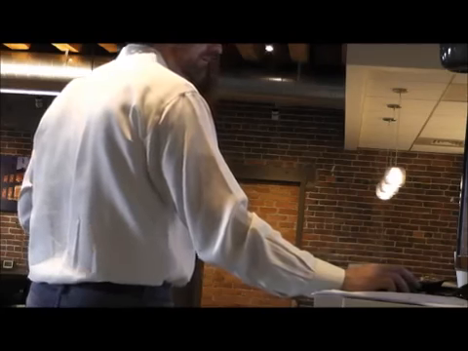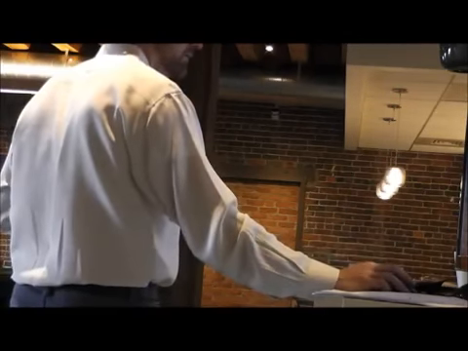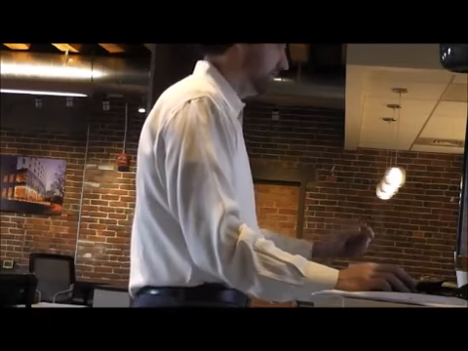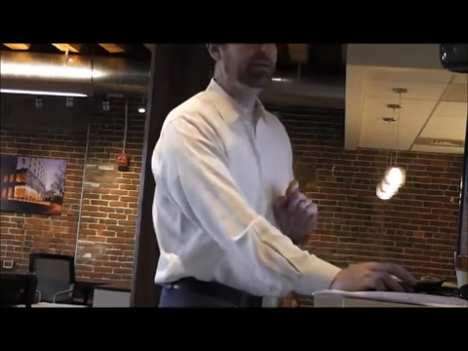Go ahead and make sure you have a few lighting fixtures in that space somewhere. Highlight that space.